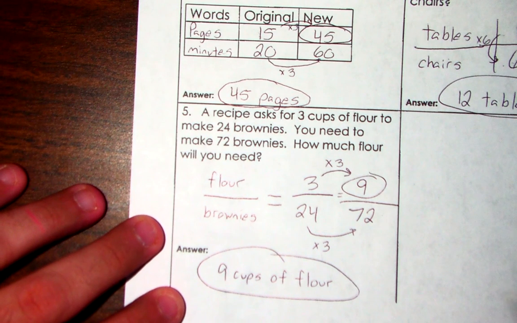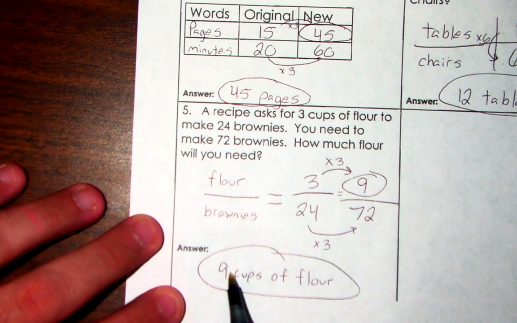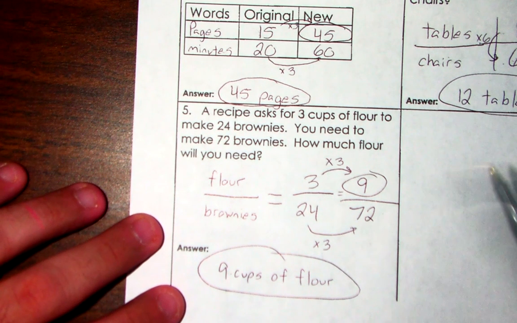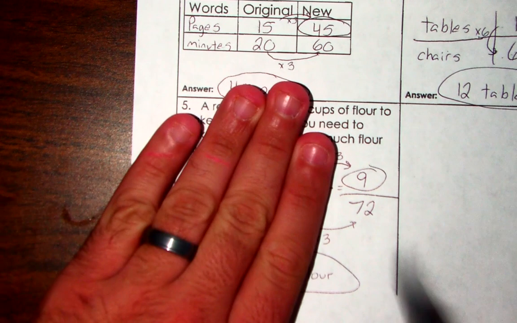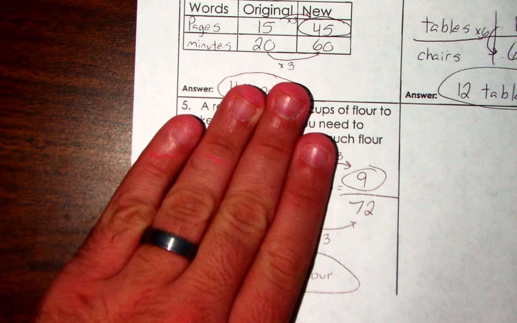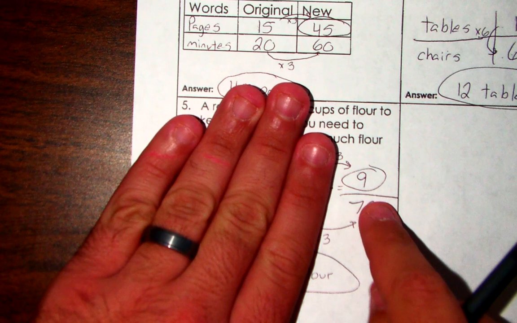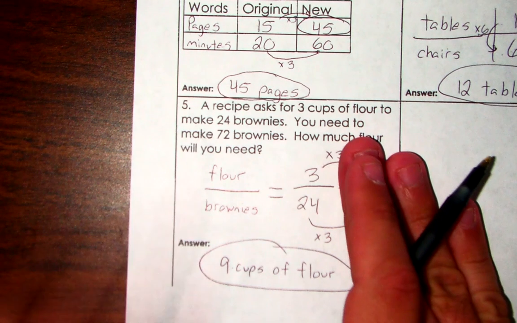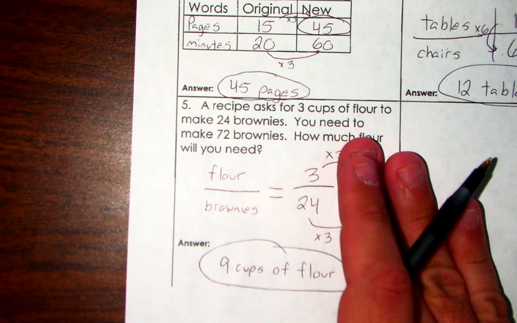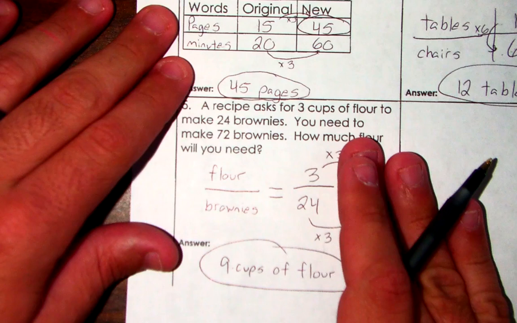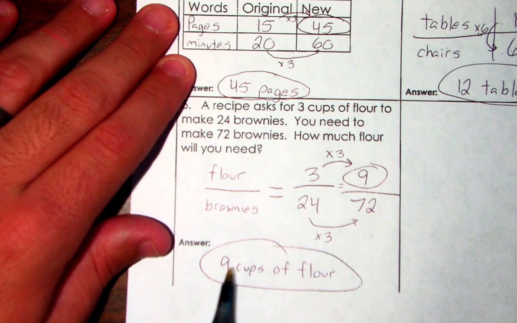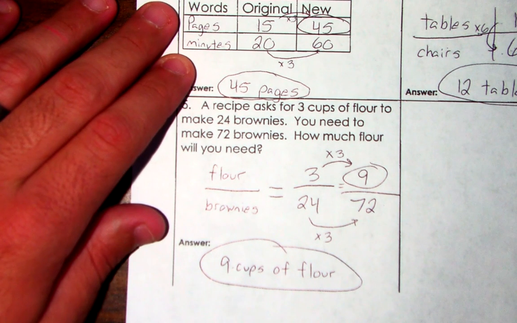Again, notice how my answer is not a ratio. I'm solving for a specific thing here. So I sometimes hear students say, Mr. Nolan, don't I need to simplify my answer 9 over 72? Well, guys, if you simplify 9 over 72, guess what? You get 3 over 24, right where you started. It's asking for something specific, so you just have one little answer. It's not a ratio on this one.